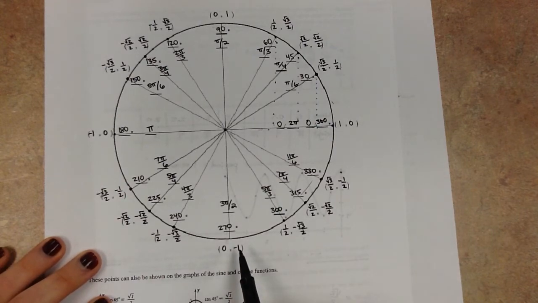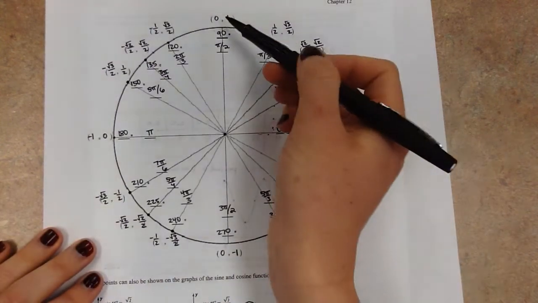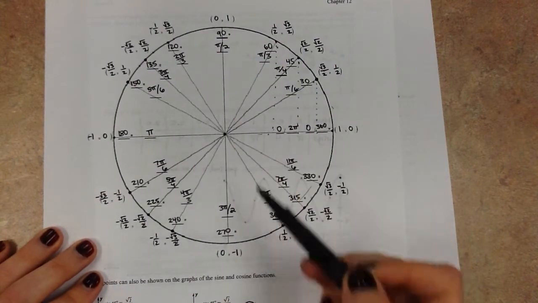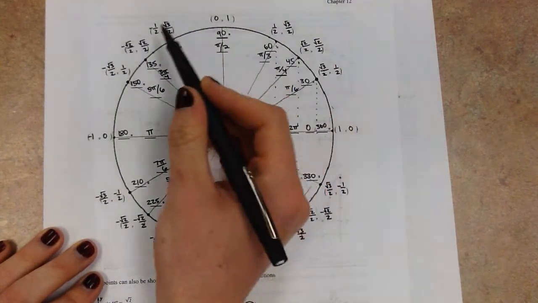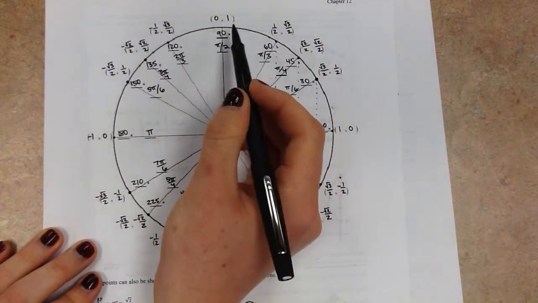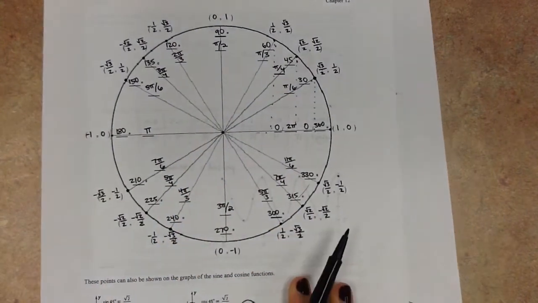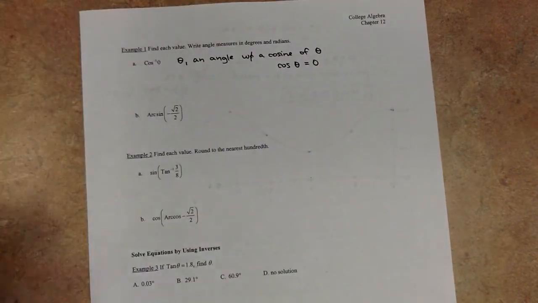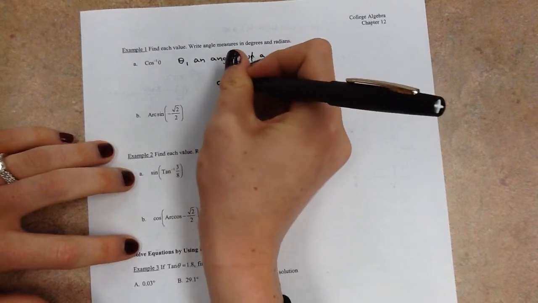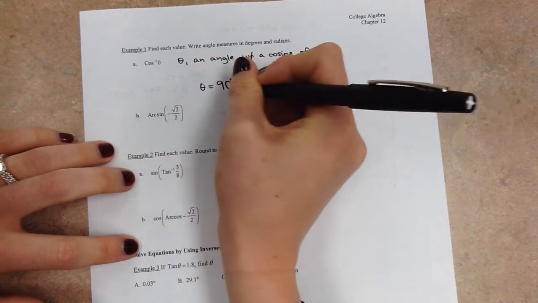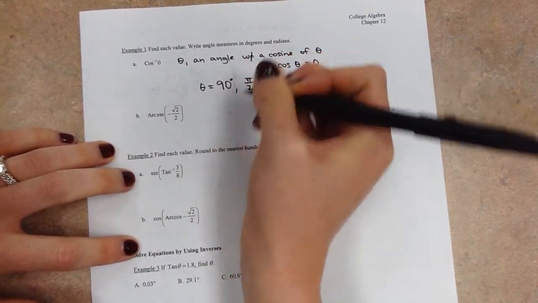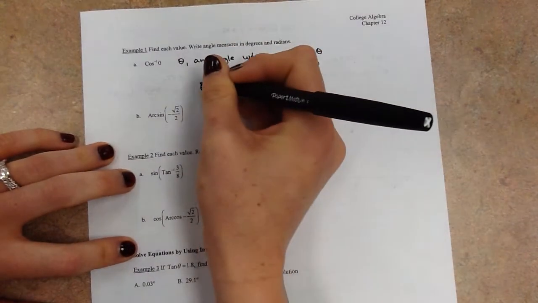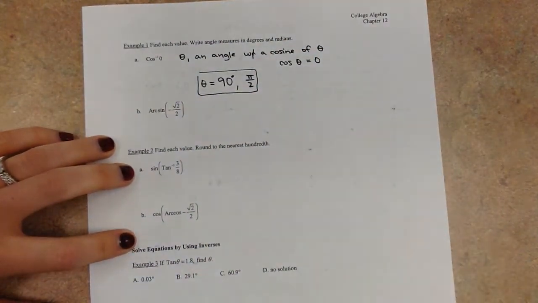But remember, we restricted our domain for this very reason, because we've got two possibilities here, and we can't give two answers. So cosine is restricted to just this top half here, so it's going to be this. The directions say to give our answer in both degrees and radians. So let's say θ equals 90 degrees or π/2.